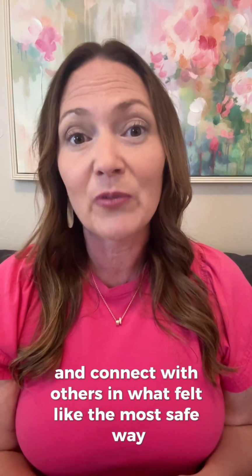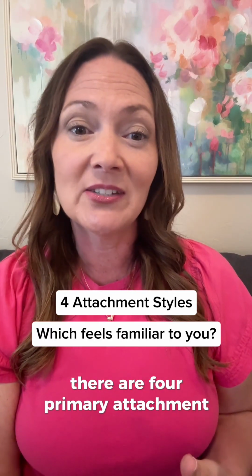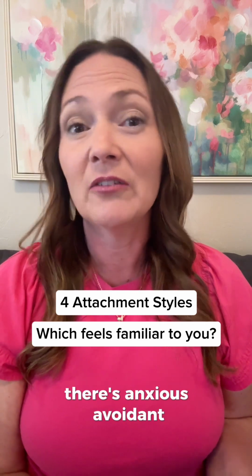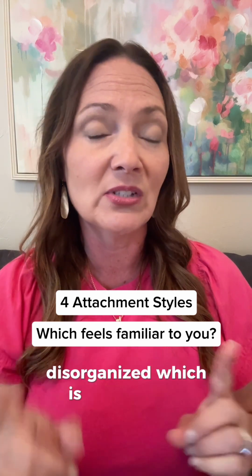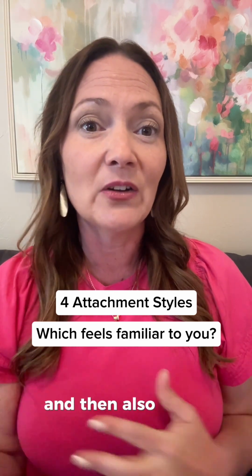This is where we learned how to connect with ourselves and connect with others in what felt like the safest way. There are 4 primary attachment styles. There's anxious, avoidant, disorganized, which is a mix of the anxious and avoidant, and then also secure.